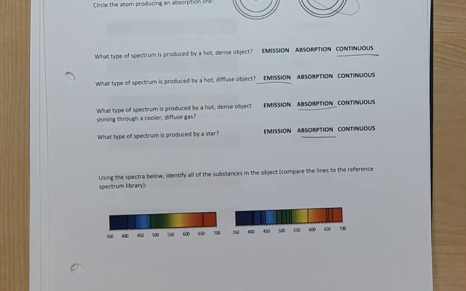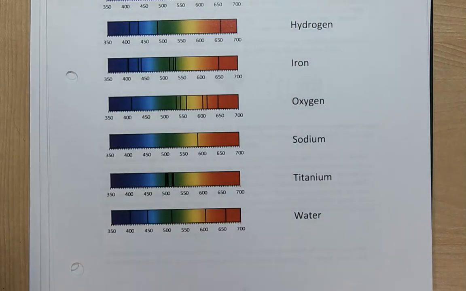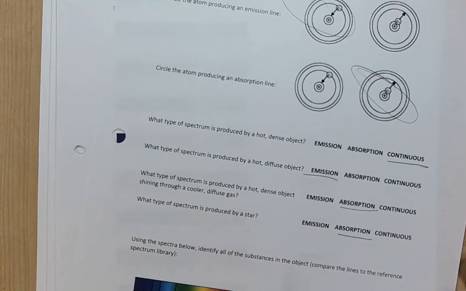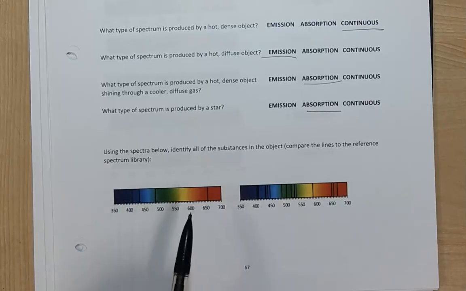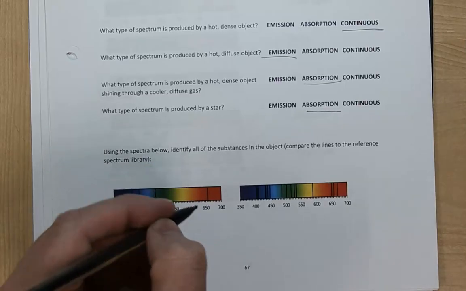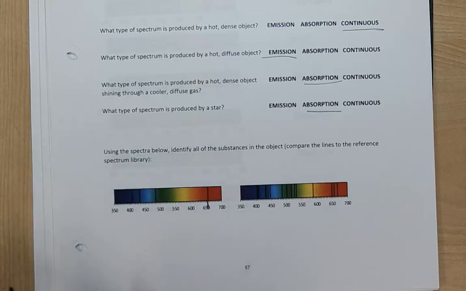All right. Using our library of known spectra here on page 59, on the next page, what element must be in the atmosphere of this star? Well, we're getting a continuous spectrum, except for these missing lines. So let's start from the red end, the right-hand side here. There's a line at this wavelength, and what is that?